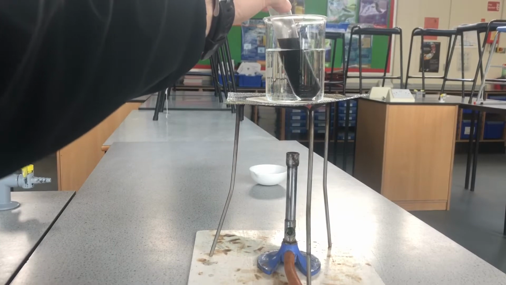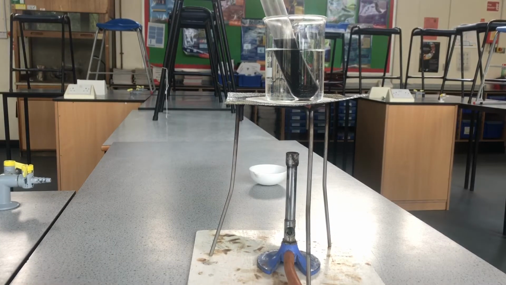We'll leave that for a minute or two to heat up and get warm. Hopefully, maybe we might see some of the copper oxide settling out, and we might start to see some observations of the reaction. If not, we'll filter it and we'll see more then.